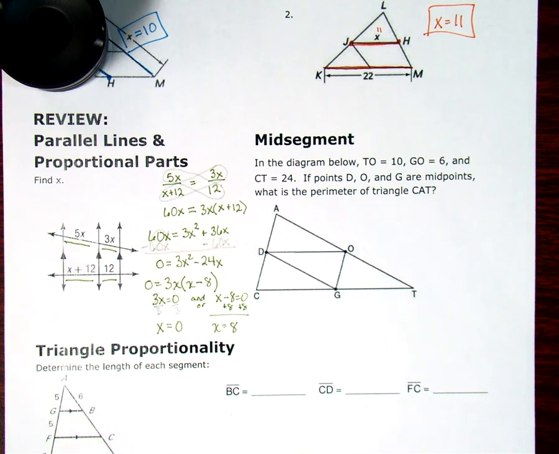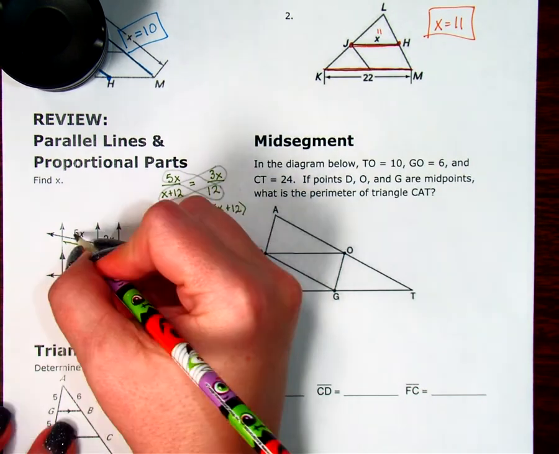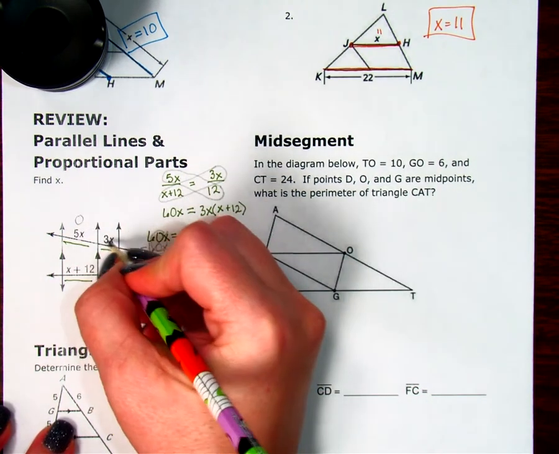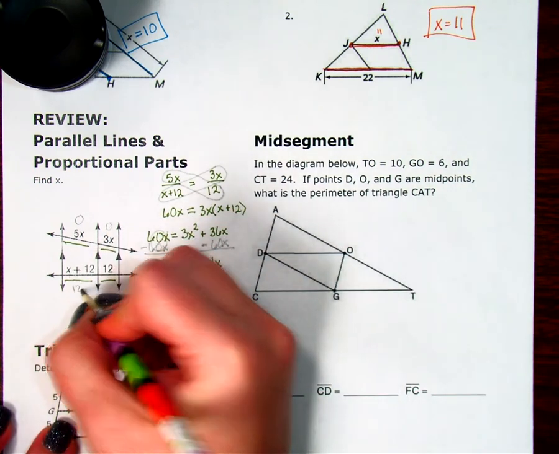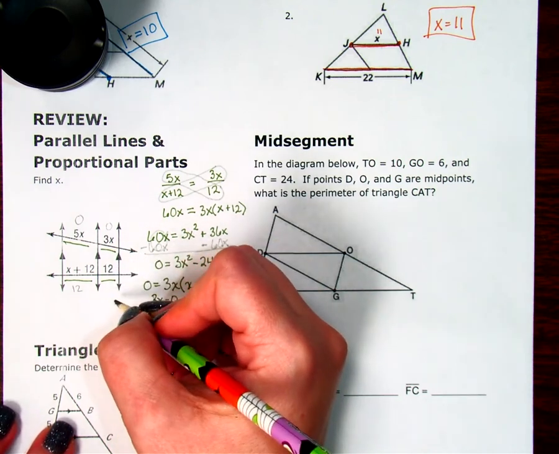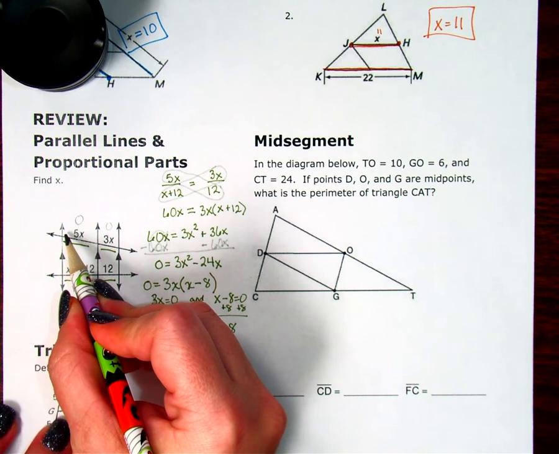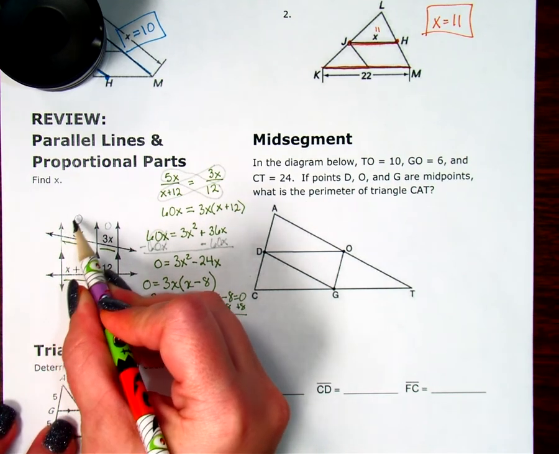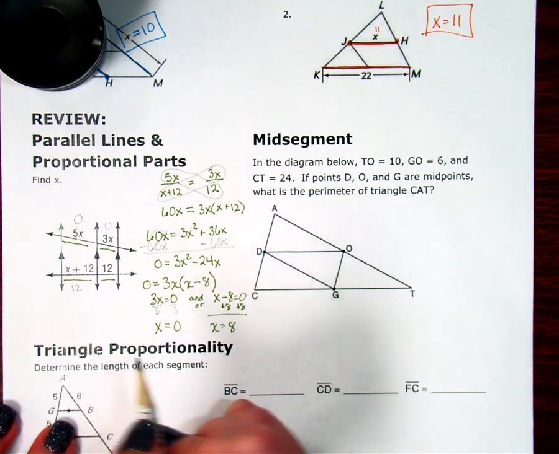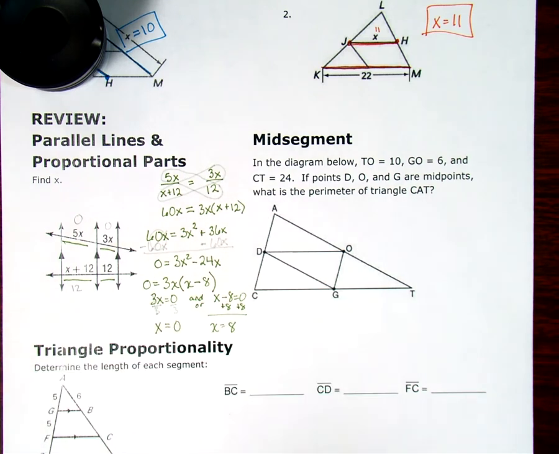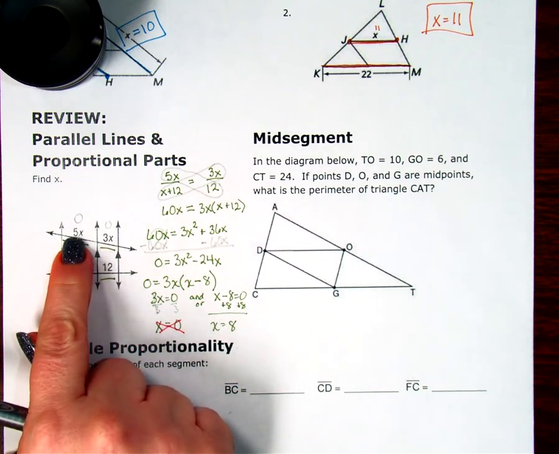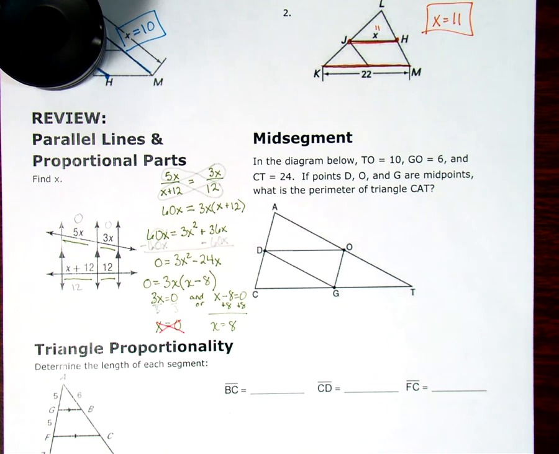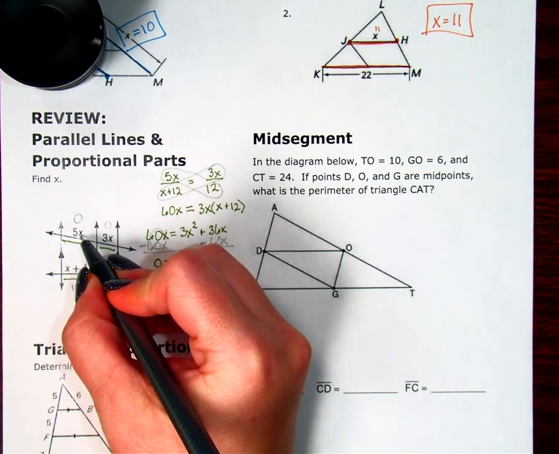So if I come over with x equals 0 and I were to plug it in, 5 times 0 is 0. 3 times 0 is 0. 0 plus 12 is 12. And then this one is still just 12. Now think about this. Can a segment have length equal to 0? No, it cannot. So what that means is my answer cannot be 0. If I end up with a segment that equals 0 or a segment that's a negative number, then that answer will not work.